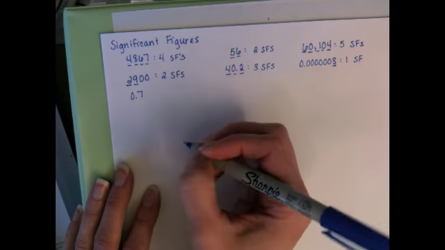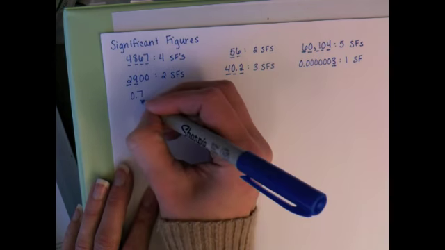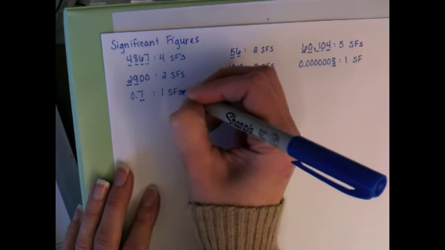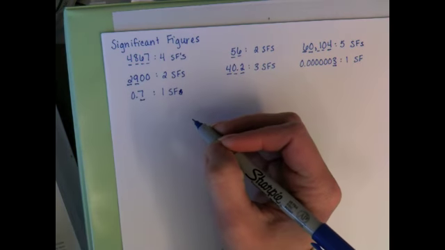0.7. Again, decimal point is showing. We count the first non-zero digit and everything beyond. Nothing beyond it in this case, so it's just 1 sig fig.